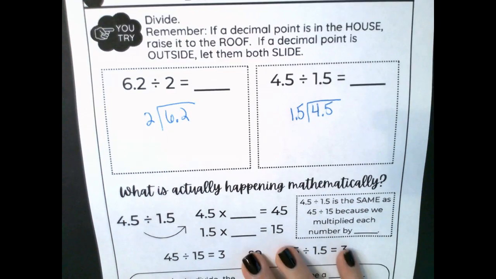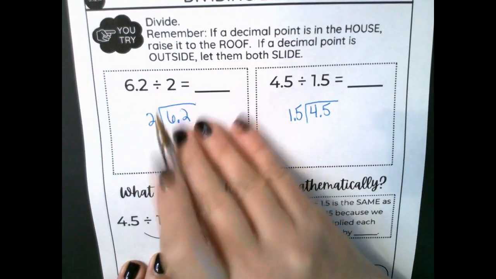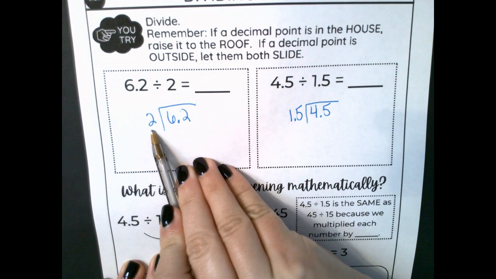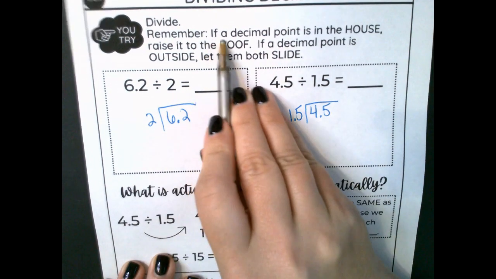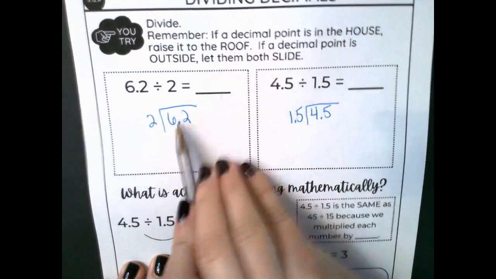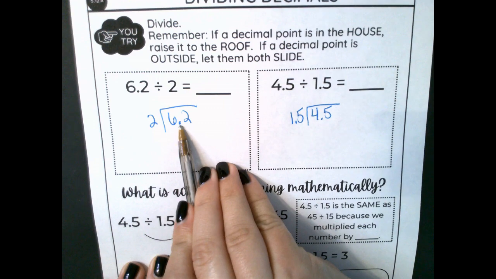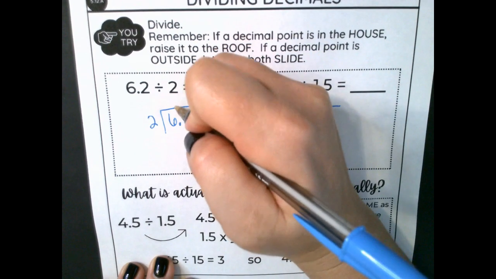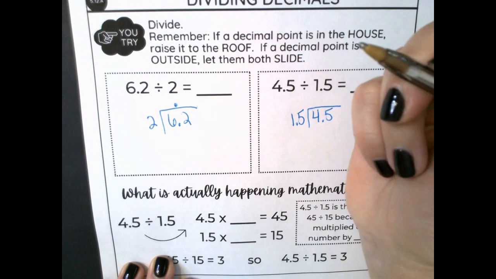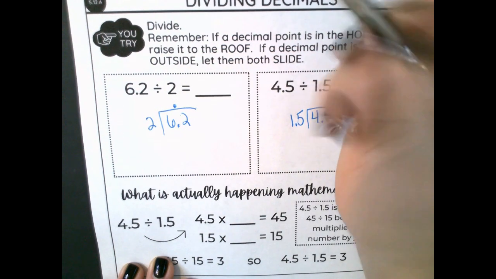Okay, welcome back. Now we're going to focus on 6 and 2 tenths divided by 2. Remember, if a decimal point is in the house, raise it to the roof. We have a decimal point in the house, so we are going to bring it straight up in our quotient. Then we're ready to divide.